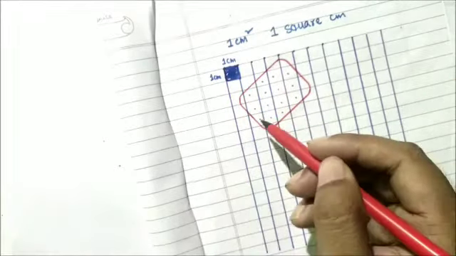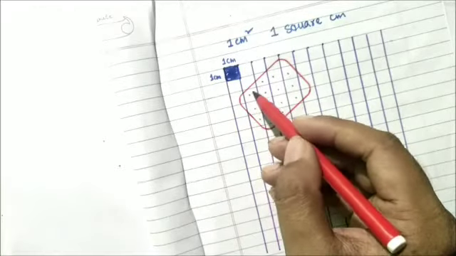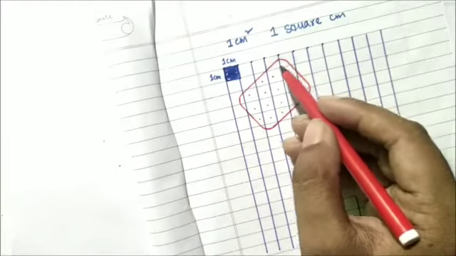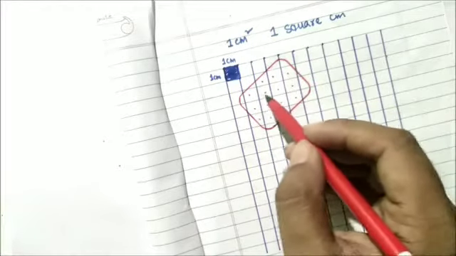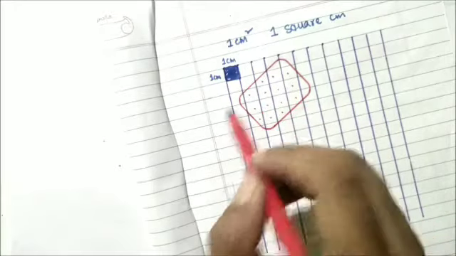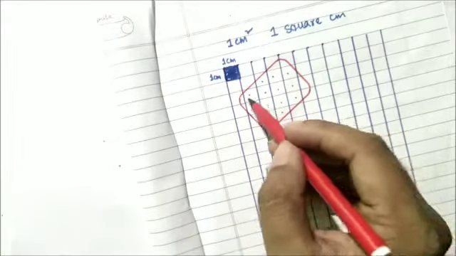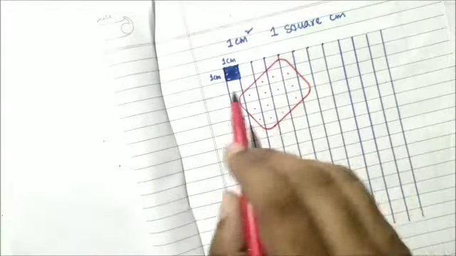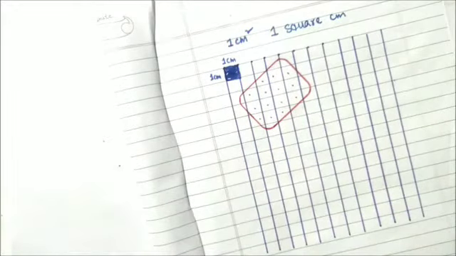We have counted those that are more than half, and the ones less than half we did not count. We have counted only the complete boxes and the boxes that are more than half filled. So we found that this is 14 square centimeters. Is it clear? So this is the concept of area.